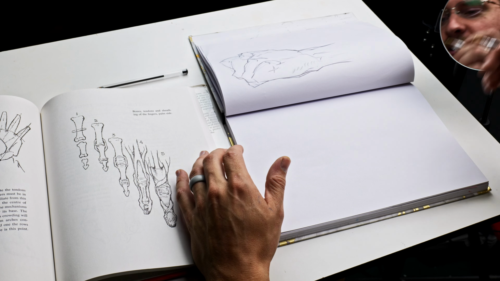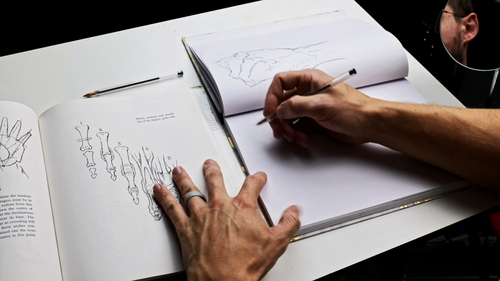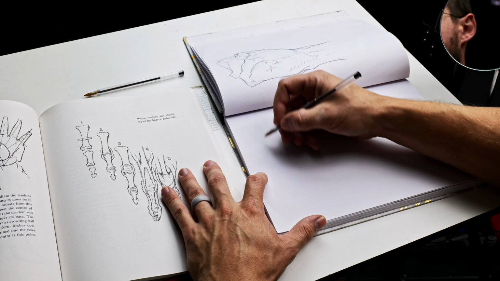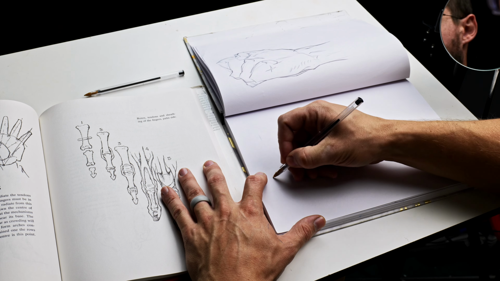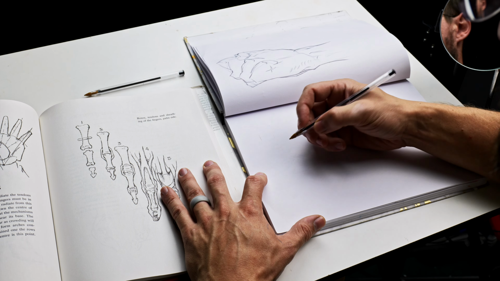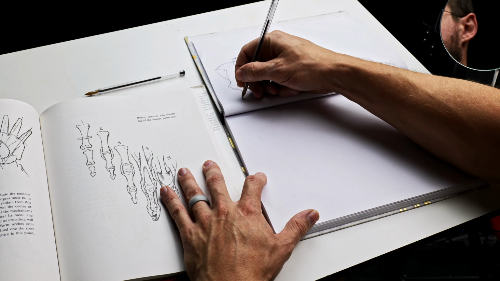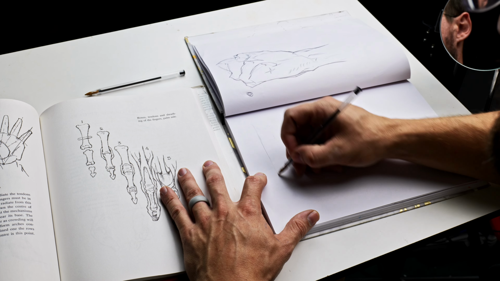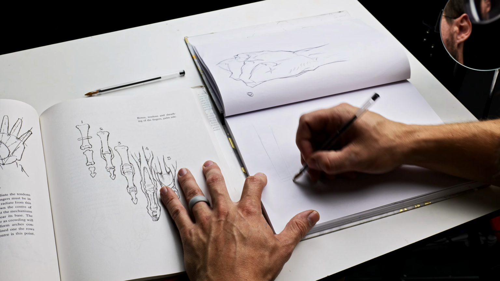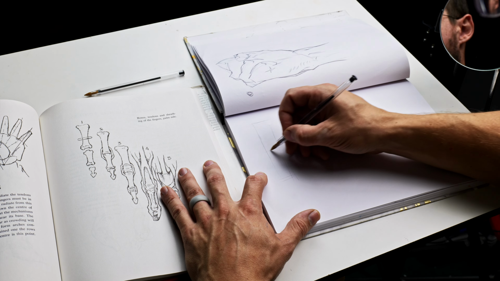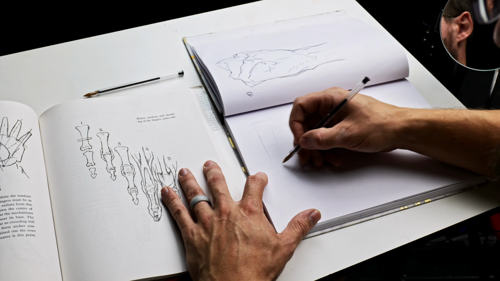Okay, so I'm just gonna start. Because I'm using a pen, I don't want to be erasing a lot, so sometimes just drawing in some rough guidelines ahead of time can help. So I'm just gonna draw some boxes and cut them in half.